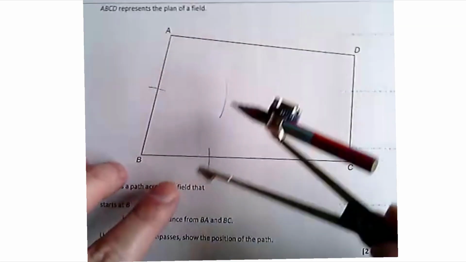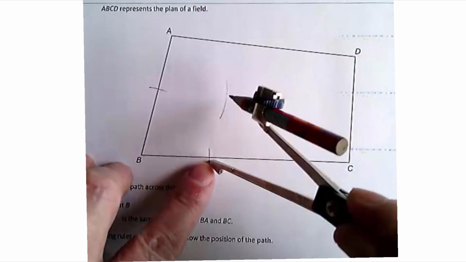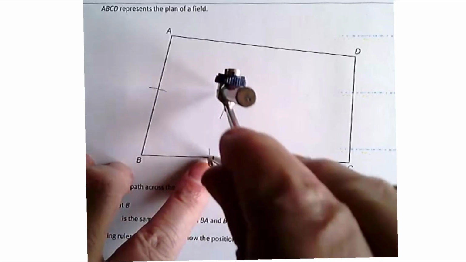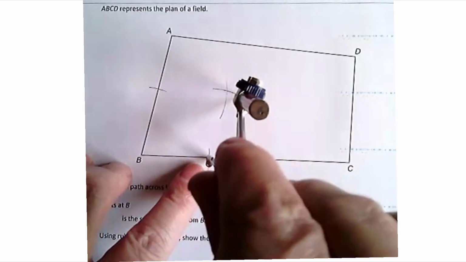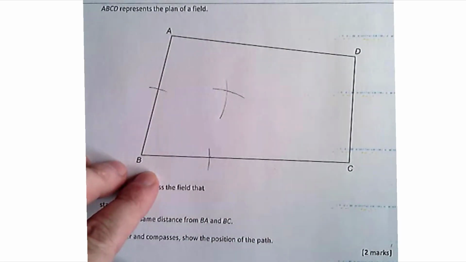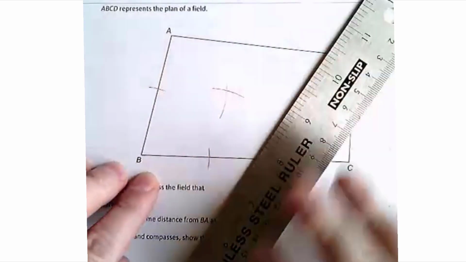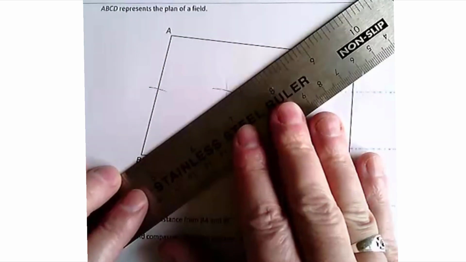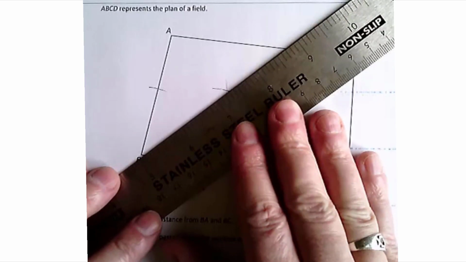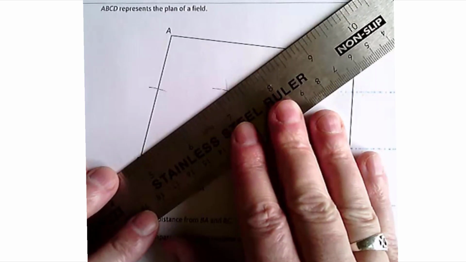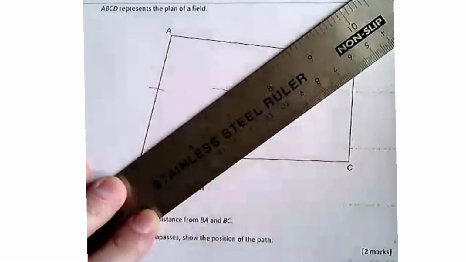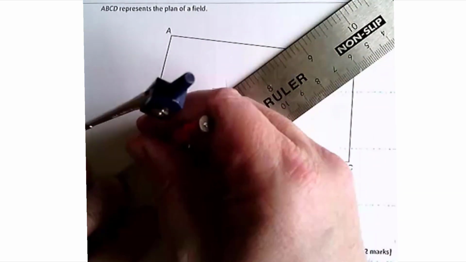And then move it to the other side and draw another arc that crosses the other arc that you just drew. That gives you a point where you can pass through and draw your bisector. So then just grab a ruler, draw a line from B through the cross that you made, and then out the other side. That's going to be the path.